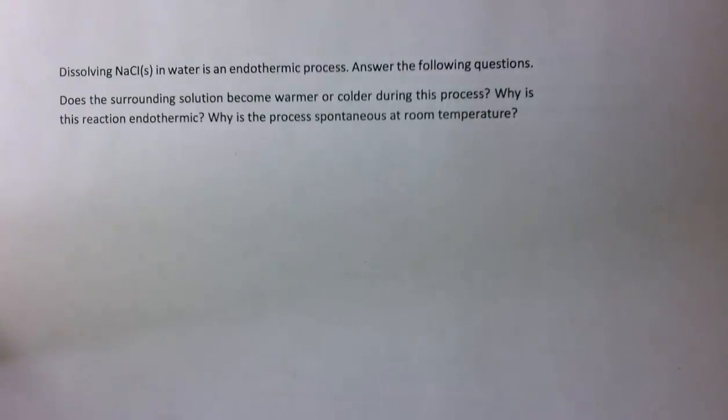We are told that dissolving sodium chloride in water is an endothermic process, and to answer the following questions. Does the surrounding solution become warmer or colder during this process? Why is this reaction endothermic? And why is the process spontaneous at room temperature?